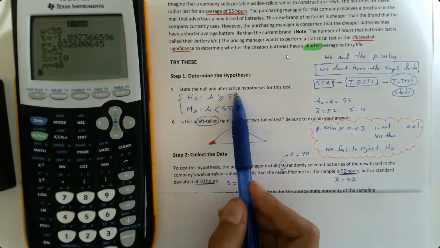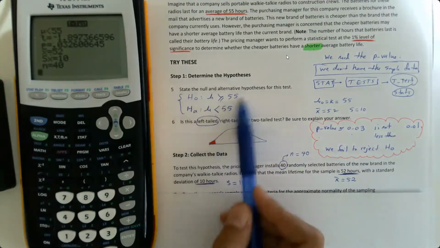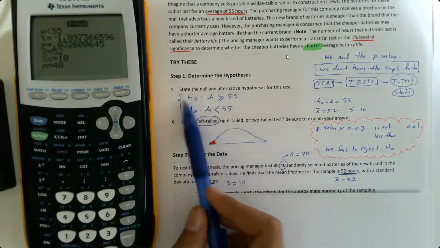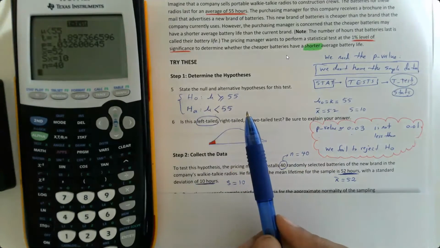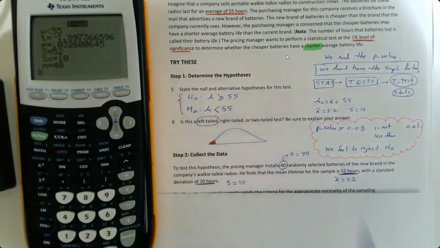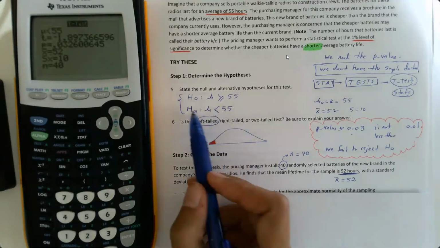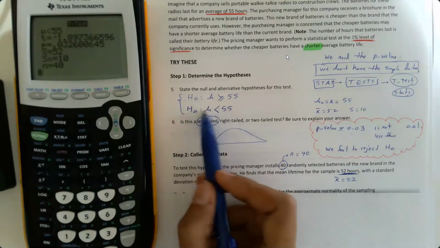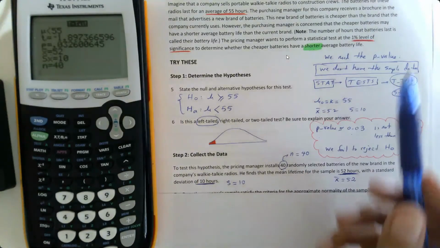It means that at the 1% level of significance, there is not enough evidence to conclude that the mean battery life is shorter than 55 hours.